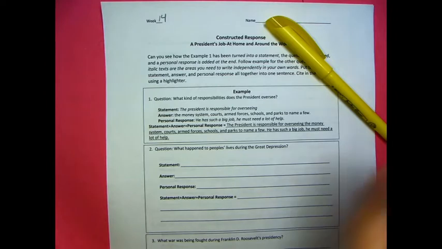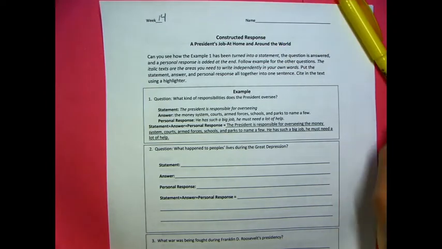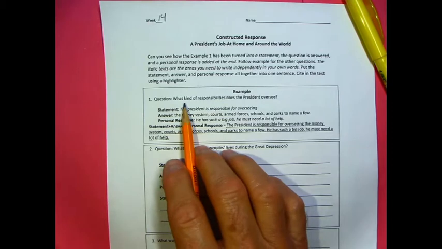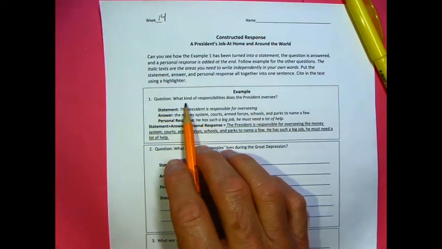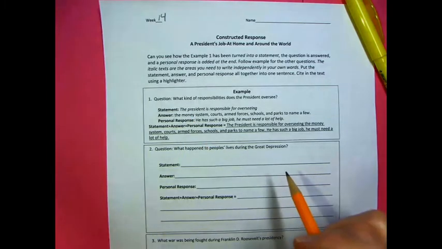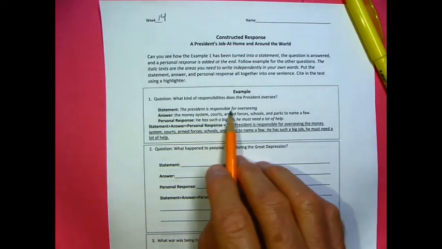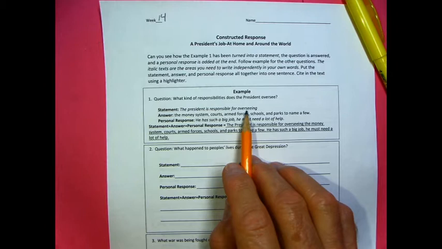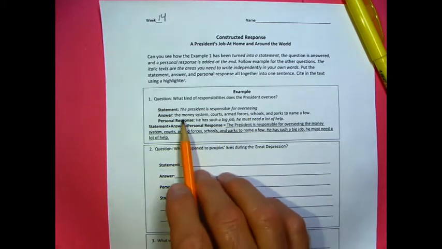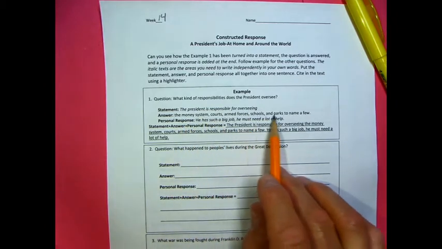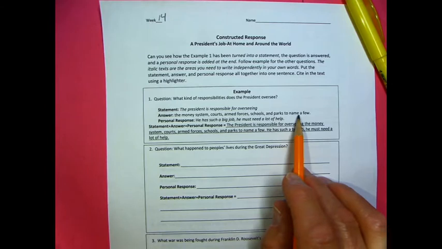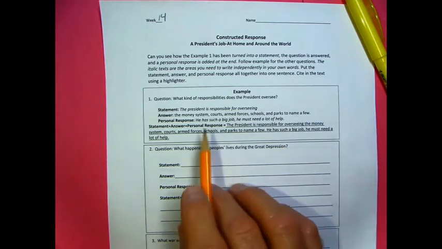So let's see what we did in the example here. The question was, what kind of responsibilities does the president oversee? I changed that into a statement. The president is responsible for overseeing, and then here is the answer. I'm going to show you how to highlight that later. And here is the personal response.